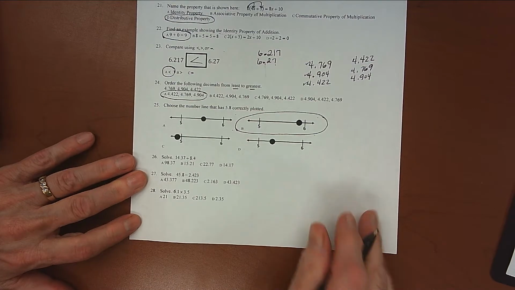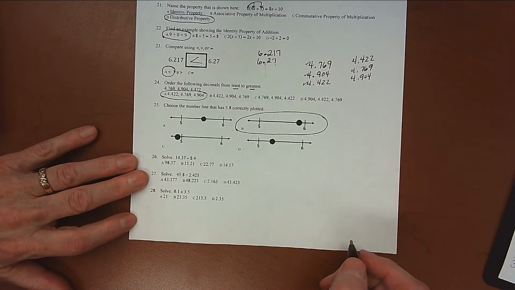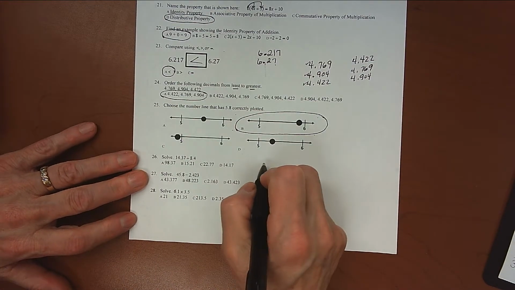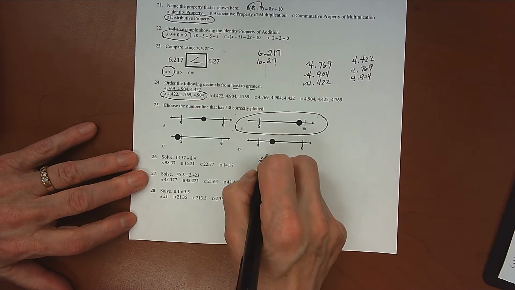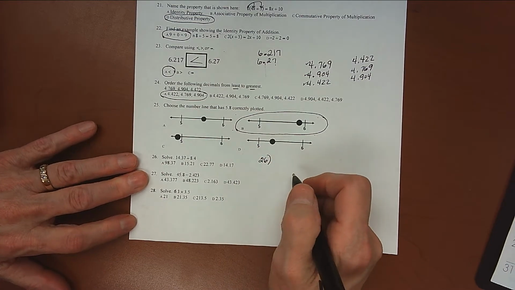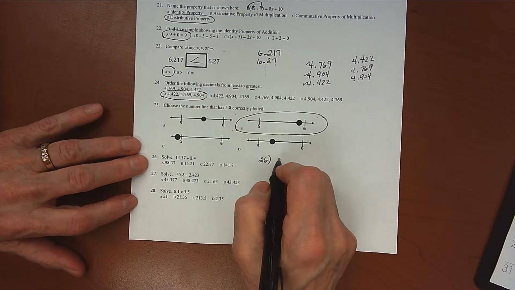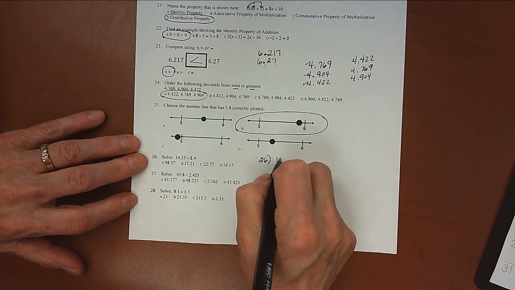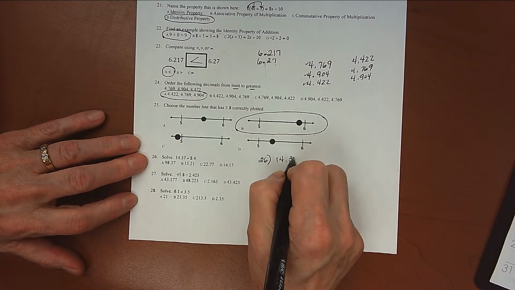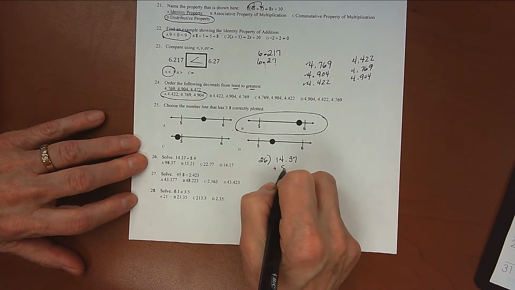All right, now we're solving 14 and 37/100 plus 8 and 4/10. Remember that we want to line up the decimals when we add, and only when we add. We don't care about lining them up when we are multiplying. So 14 and 37/100, and we're going to add 8 and 4/10.